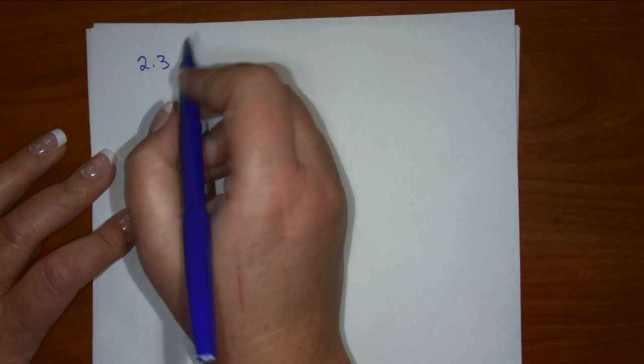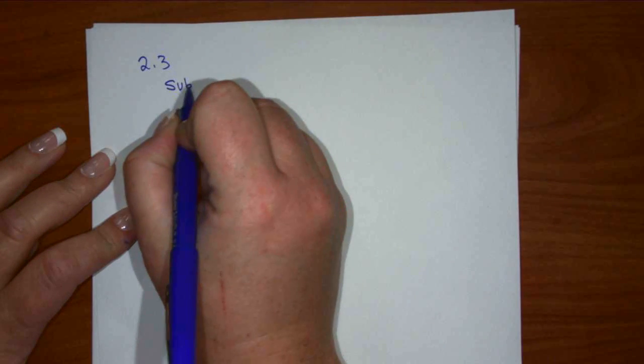Okay, so we're going to do section 2.3 today. We started it, like I said, at the end of last class, which was finding the intersection points between two lines. So we're just going to do a few of those today. We saw last class the substitution method.